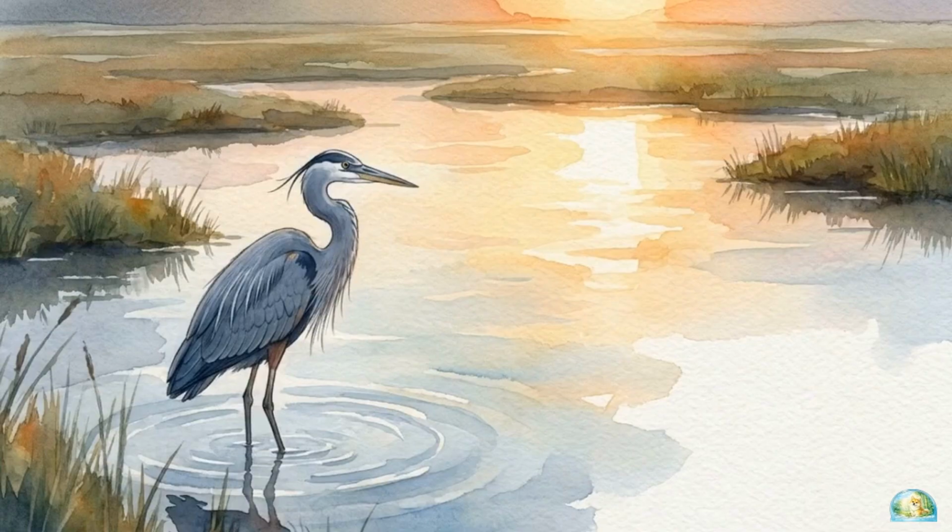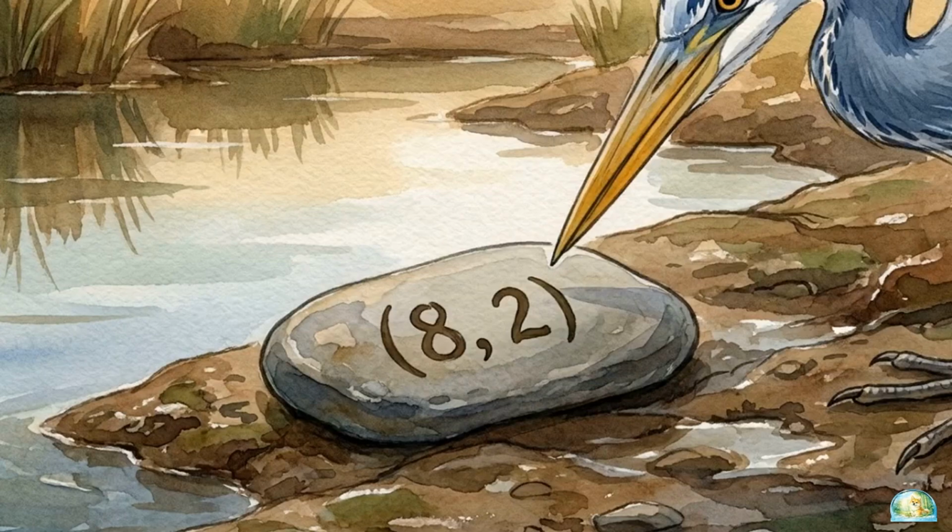Now it is your turn to test the water. Pause the video and determine if the specific coordinate point, 8, 2, lies on the next path mapped by a cube root function.